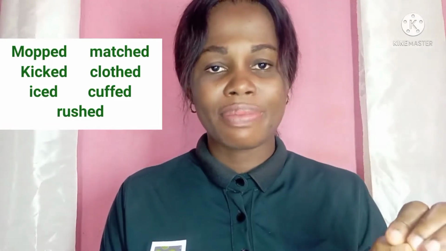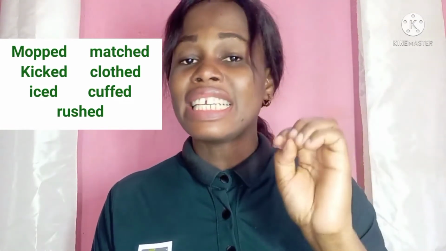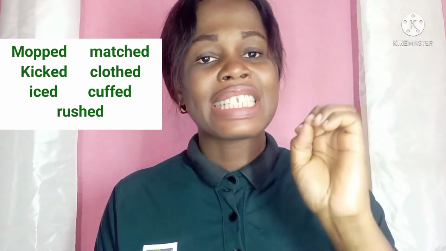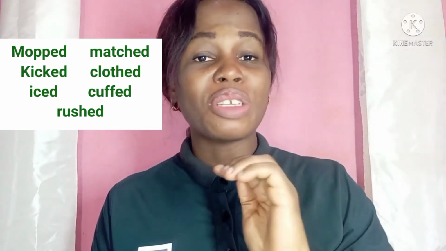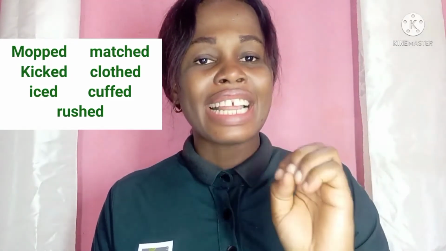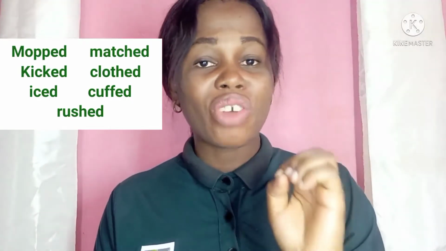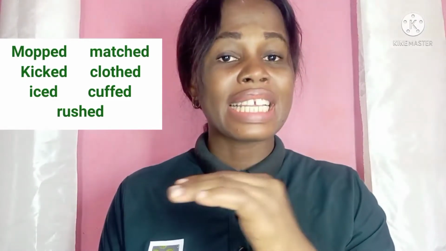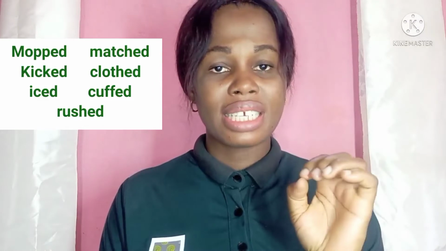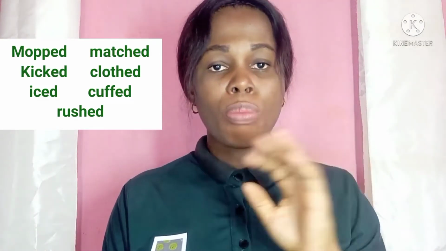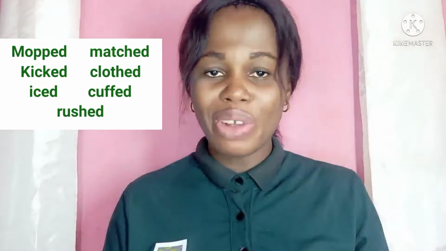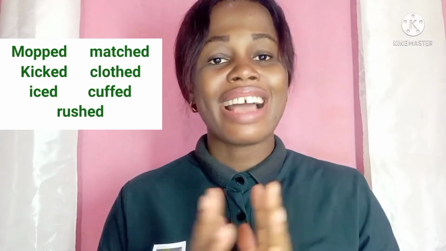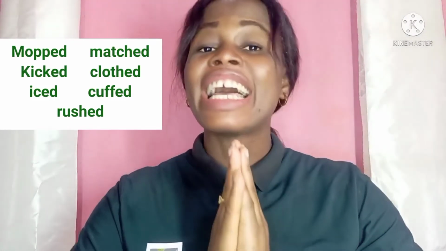Another word, kicked. The ed at the end of kick is going to be pronounced as t, because the last sound of the root word kick is the k sound, which is one of the voiceless consonants that I gave you. So pronounce the word as kicked, and not kicked with an id sound, and mopped, not mopped with an id sound. So when a word ends in the consonants that I gave you, pronounce the past tense marker as t.